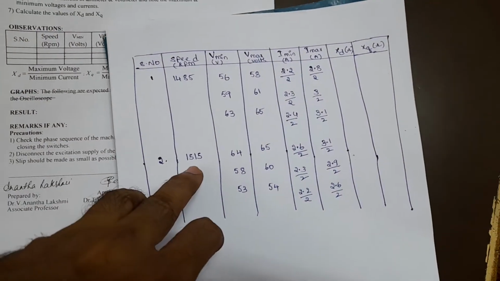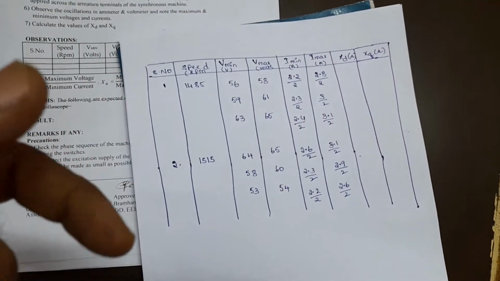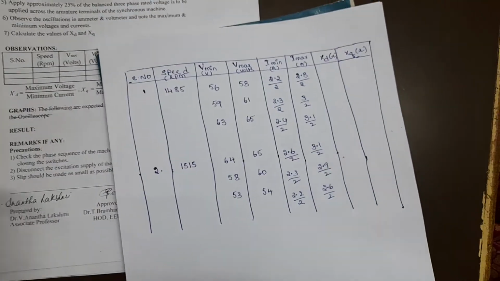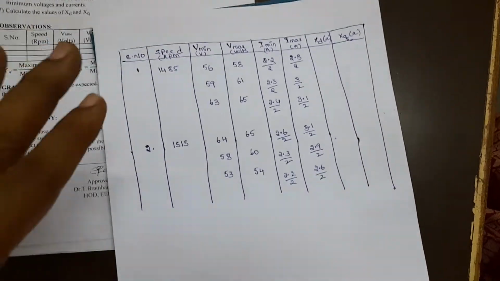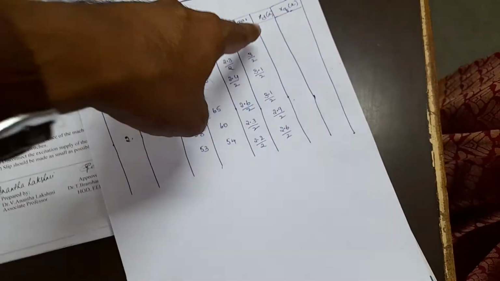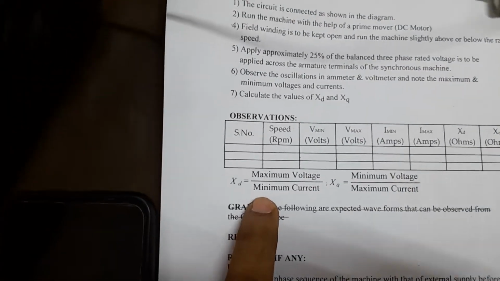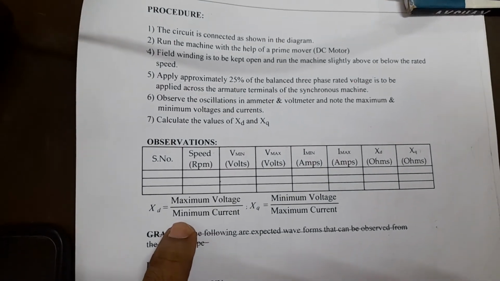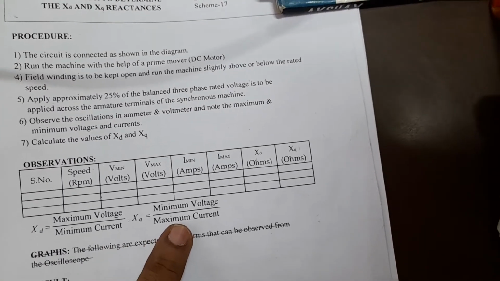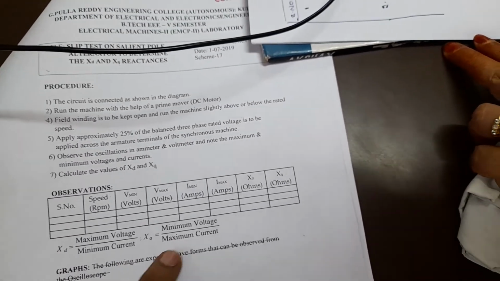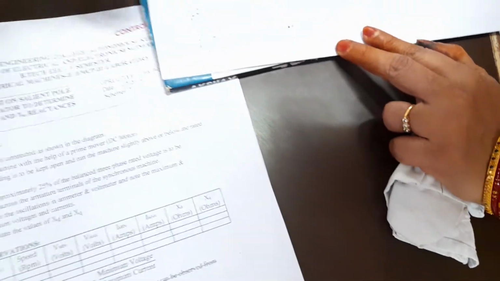So like this, 3 readings can be taken at one particular speed, below synchronous speed. Another 3 sets of readings can be considered at a speed little more, that means 10 to 15 RPM more than that of synchronous speed. Once these values are noted, then we need to calculate Xd and Xq, where Xd is equal to maximum voltage by minimum current, and Xq is minimum voltage by maximum current. This should be calculated here.